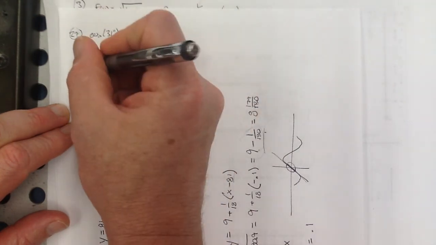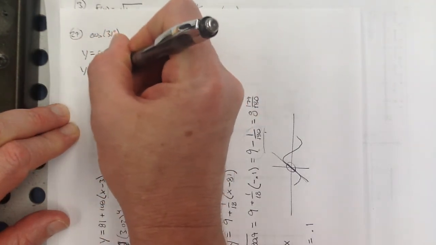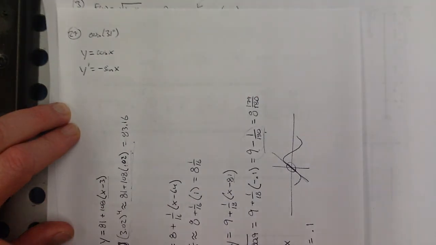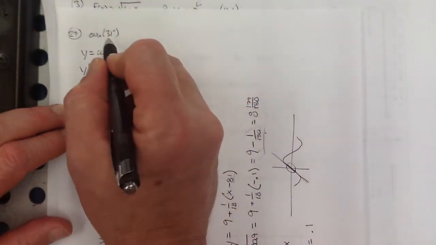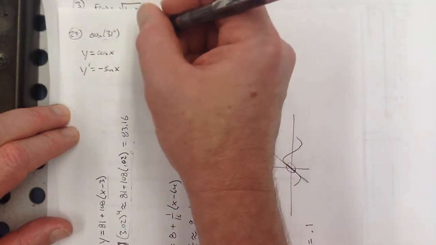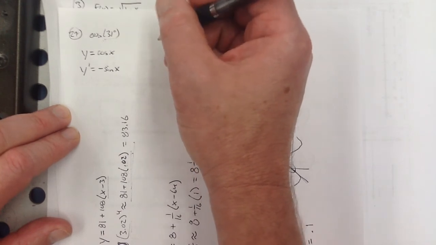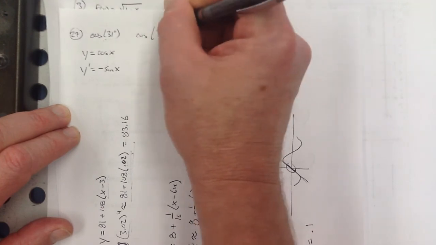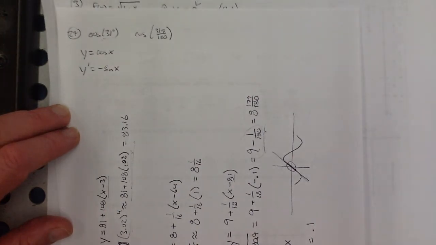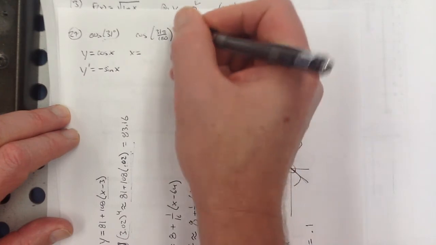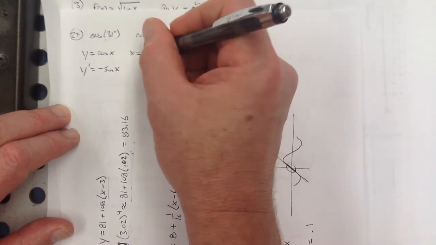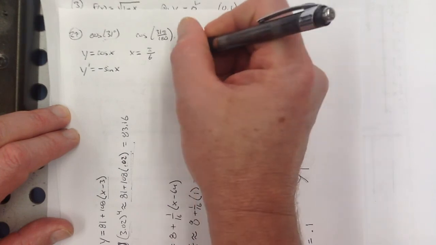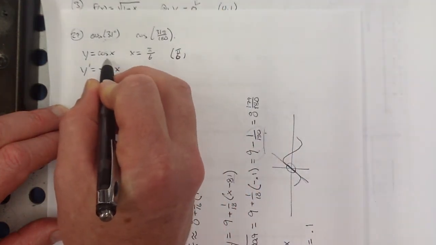you can't do calculus if you want to be able to say the derivative of the cosine function is a negative sine. That's true, but only if you're in radian mode. So I need to switch this over to radian mode to be able to make this work. So instead, 31 degrees is the same as 31 pi over 180. Remember how to switch from radians to degrees and vice versa. So what's the nice value? The nice value is 30 over 180, or in other words, pi over 6.